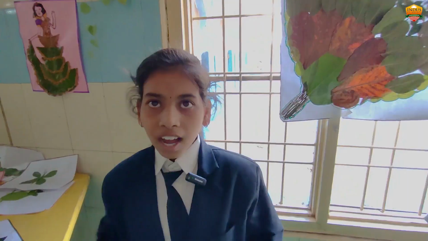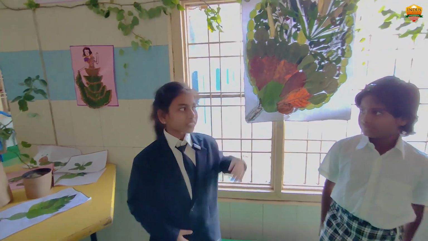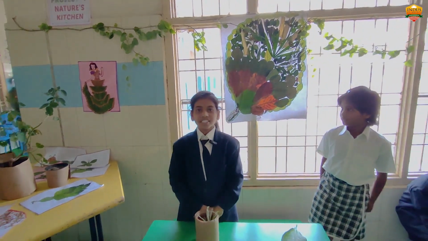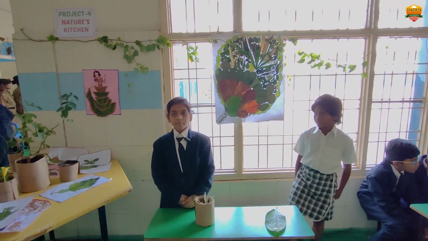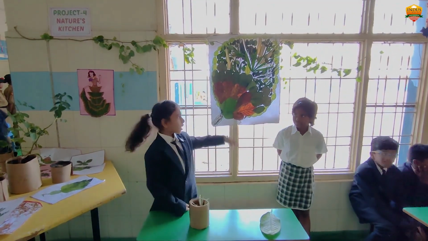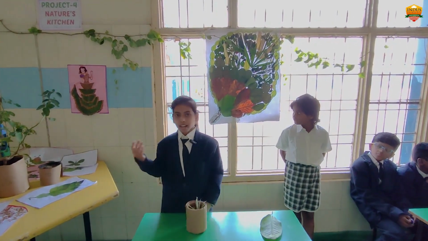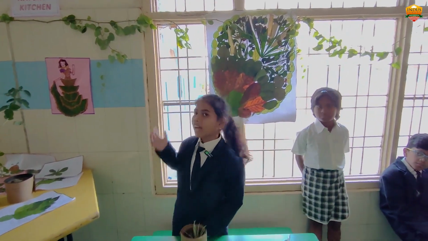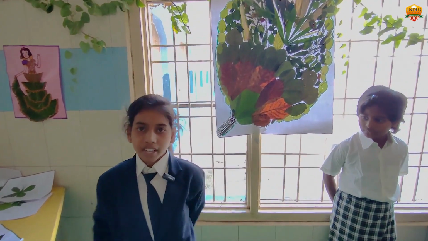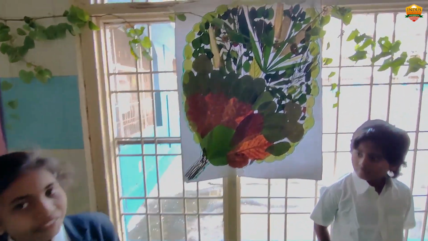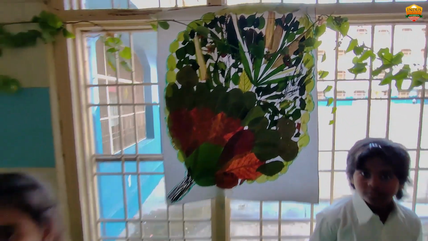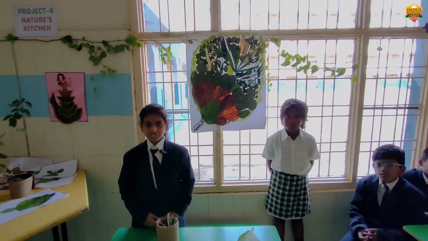Thank you, sir. Hi, I'm telling about the leaf. This is a leaf. It is a lovely green leaf. It makes food for the plants. The leaves help the plants prepare food with the help of air and water in the presence of sunlight. As my mom cooks food for the entire family, leaves make food for the entire plant. Thank you. Next, my friend will continue.